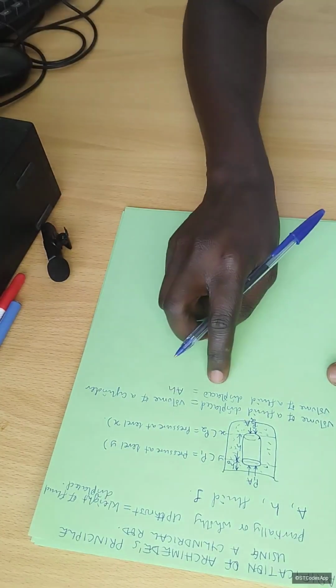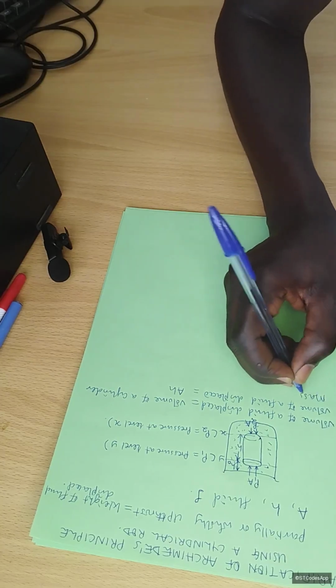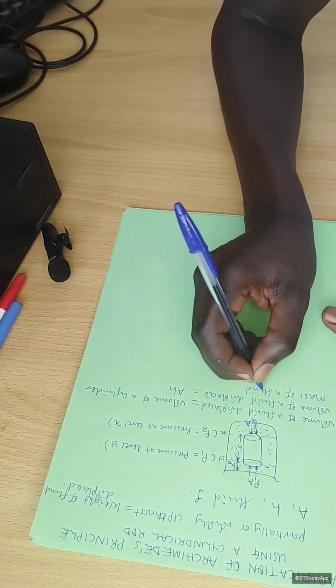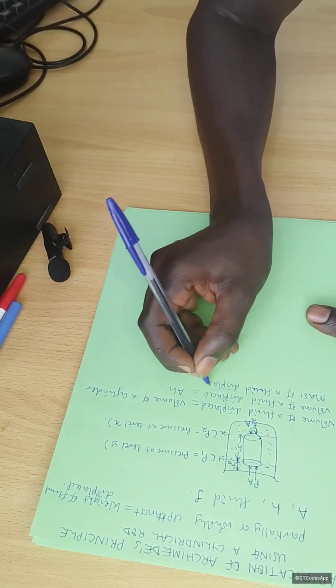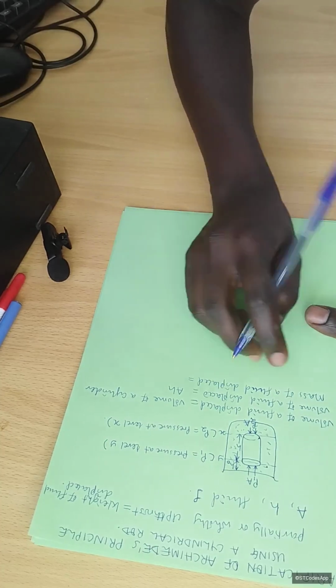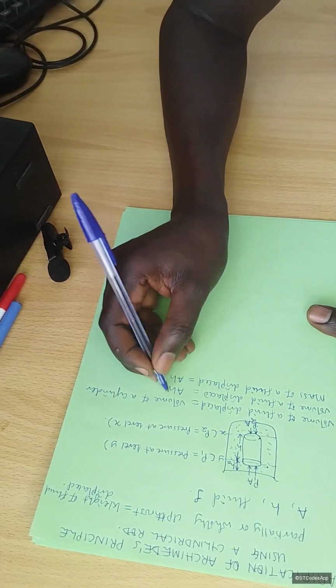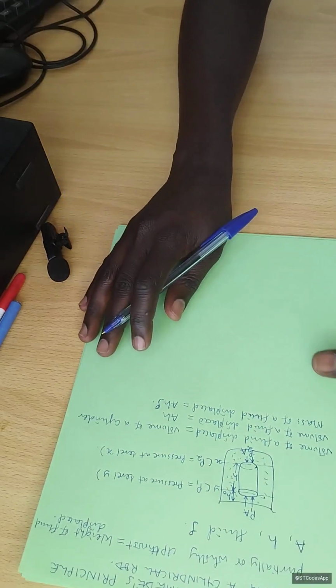So if we know the volume of the fluid displaced, we can get the mass of the fluid. The mass of fluid displaced is the volume, which is AH, times the density of the fluid, rho.